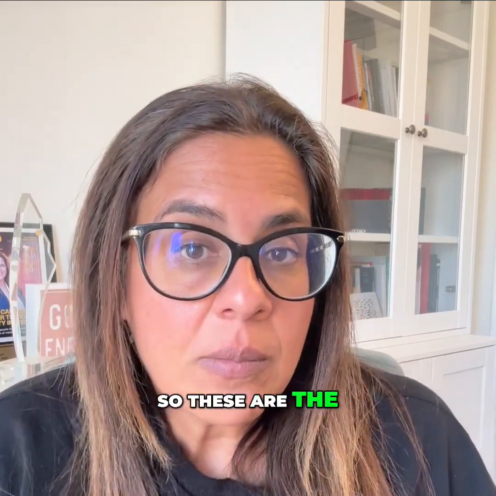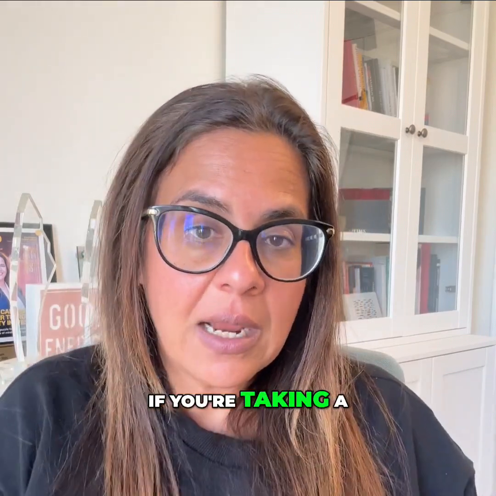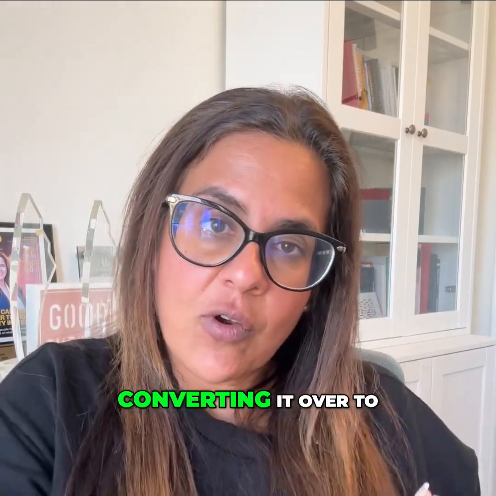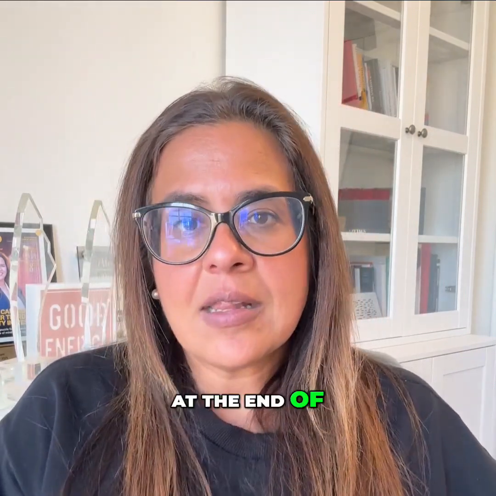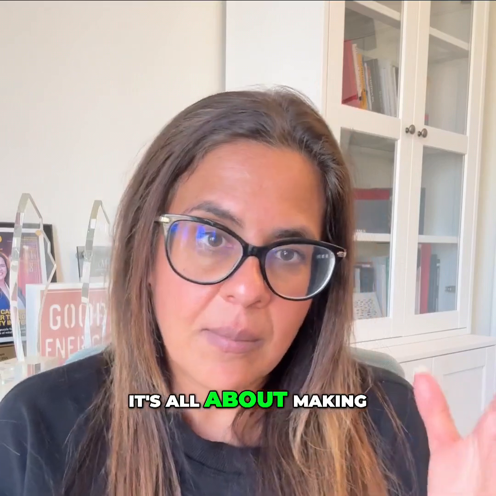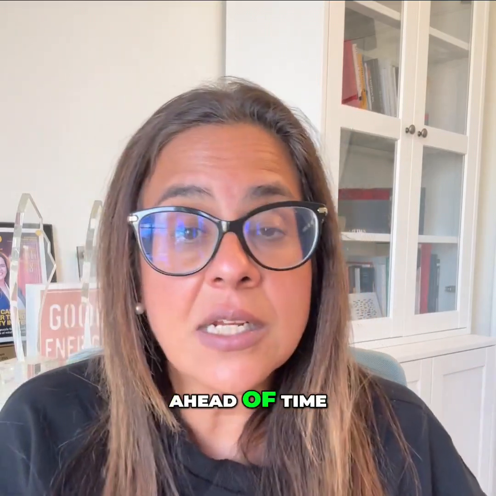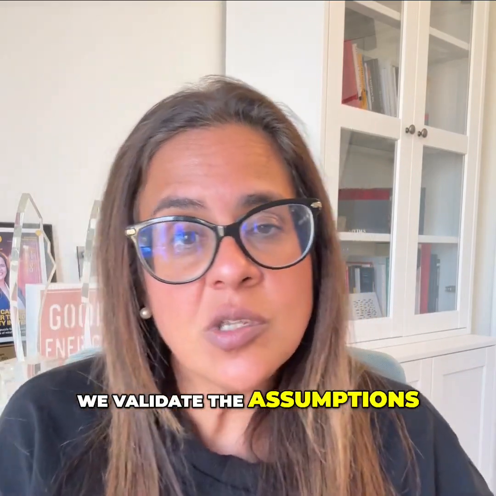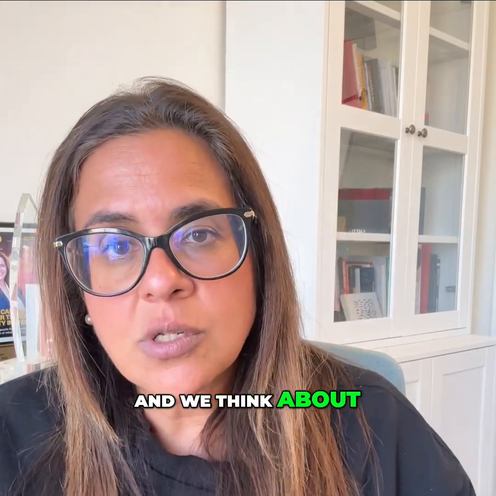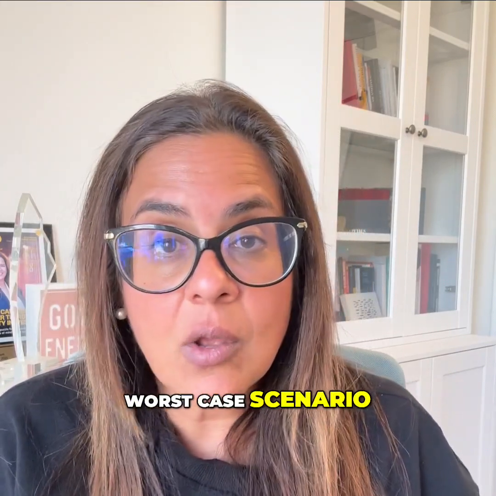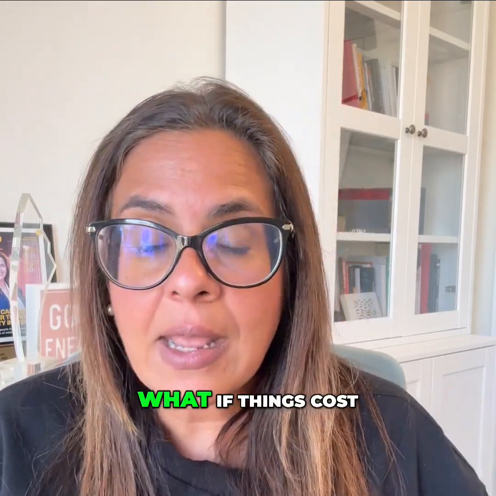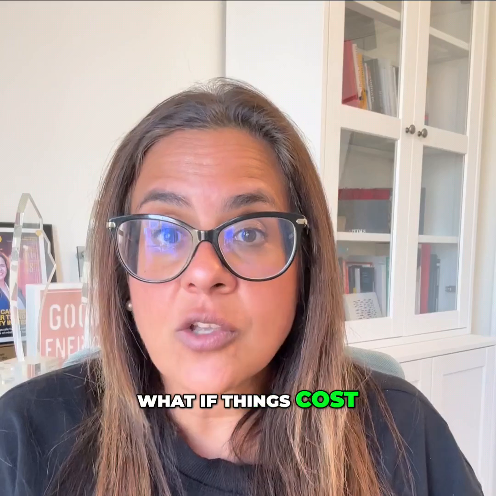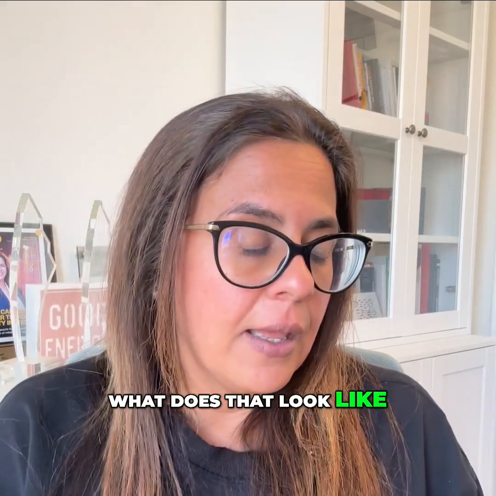So these are the two paths of money. If you're taking a residential site, converting it over to a multifamily, really at the end of the day, guys, it's all about making sure that we plan ahead of time, we validate the assumptions, and we think about the worst case scenario, like what if your construction takes longer? What are we going to do? What if things cost you more? What does that look like?